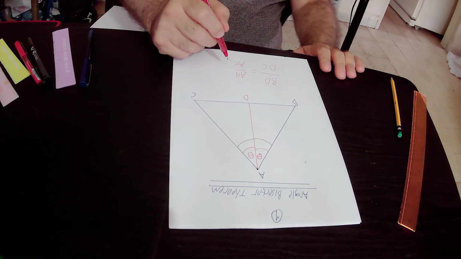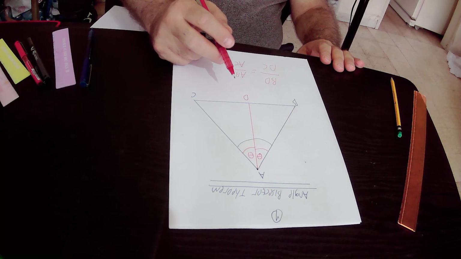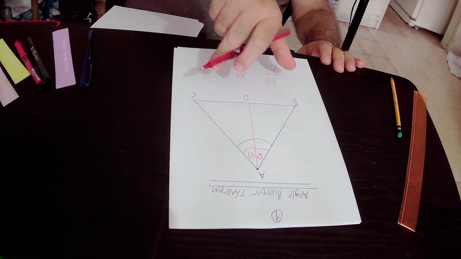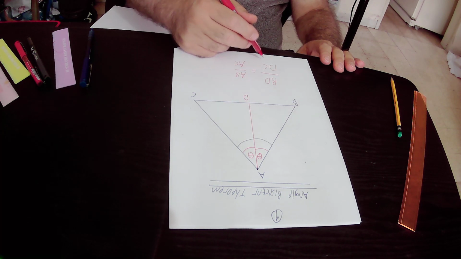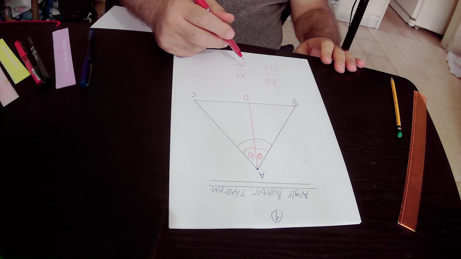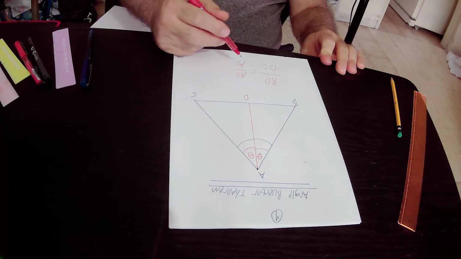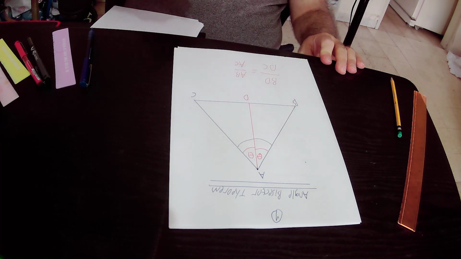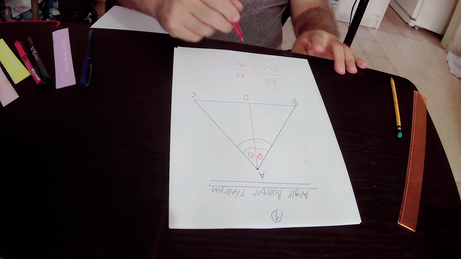Again, the ratio in which angle bisector AD divides BC is BD over DC, and that ratio equals the ratio between the angle legs, that is to say AB over AC.